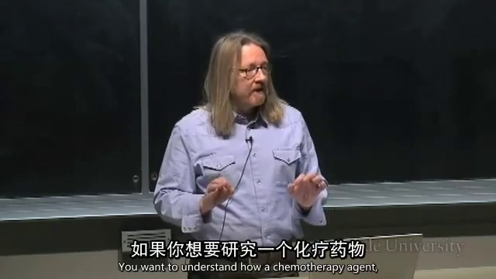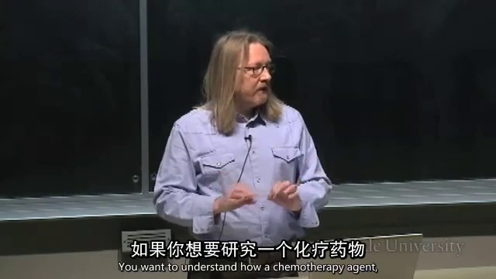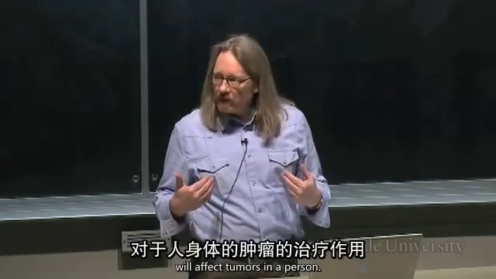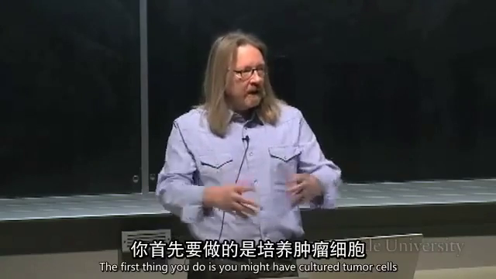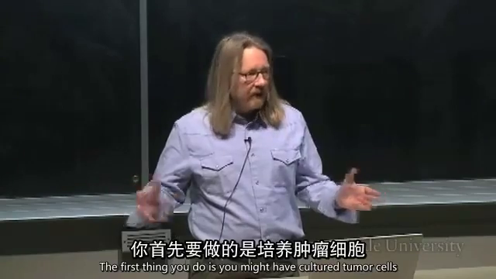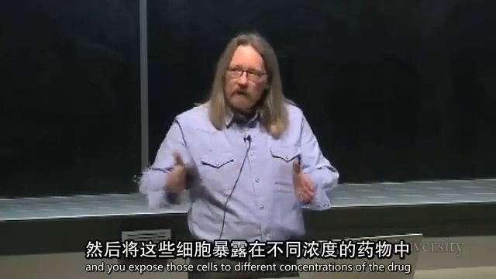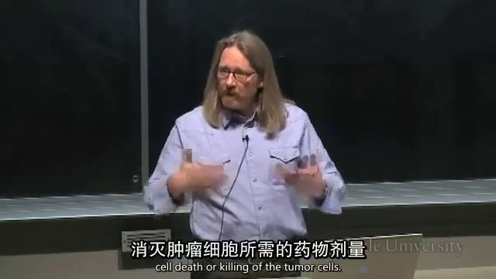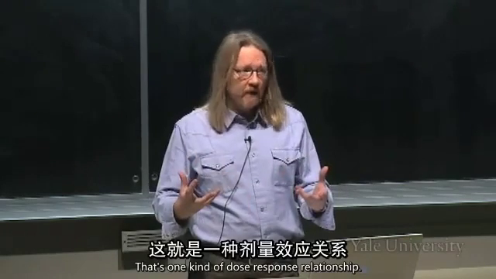You want to understand how a chemotherapy agent, a potential agent for treating tumors, will affect tumors in a person. The first thing you do is you might have some cultured tumor cells, and you expose those cells to different concentrations of the drug. And you see, at what dose do I begin to see cell death or killing of the tumor cells? That's one kind of dose-response relationship.